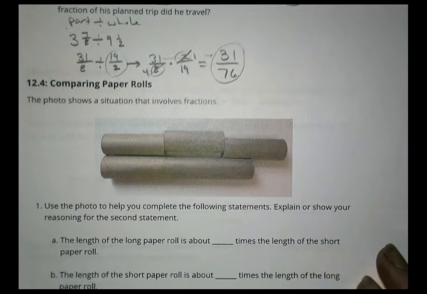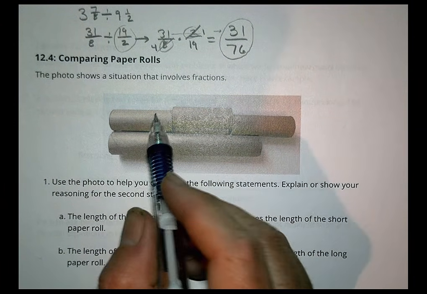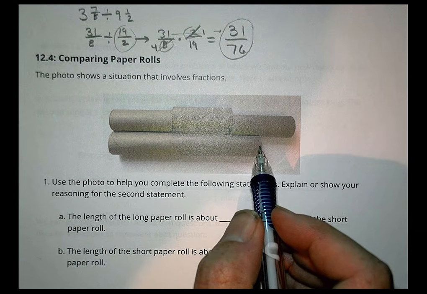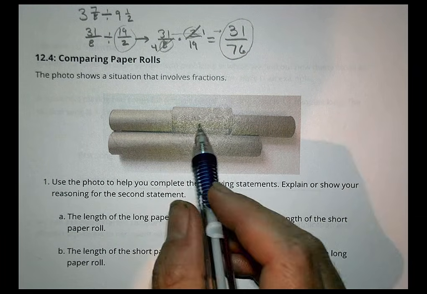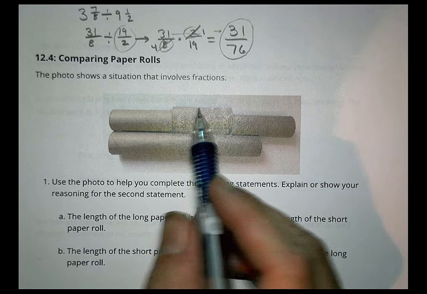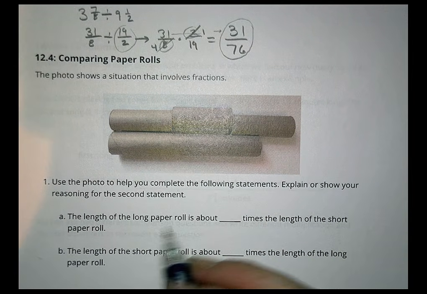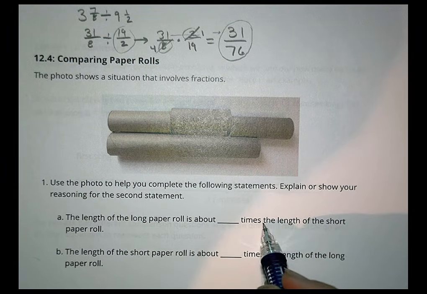All right, activity 4. Here we have 3 short paper towel rolls and 1 long paper towel roll. We can see that the longer one is equivalent to more than 2 of the short ones, and the short one is less than a whole one there. So the length of the paper towel roll, this roll, is about how many times the length of the short paper towel roll?